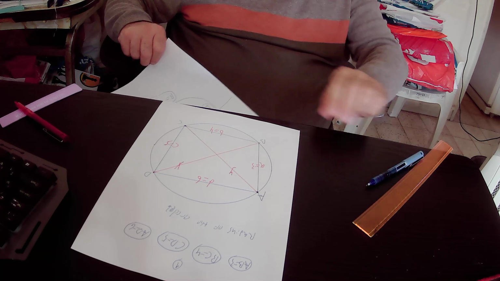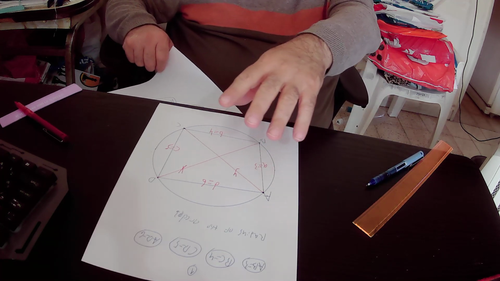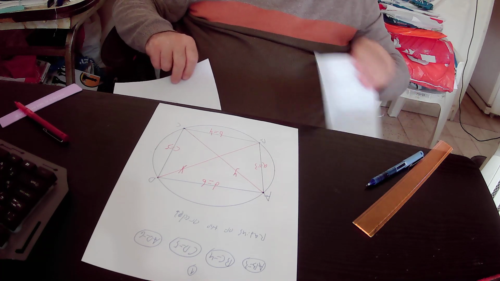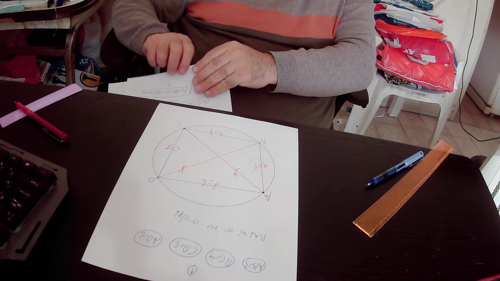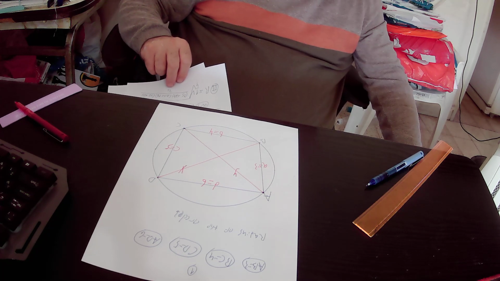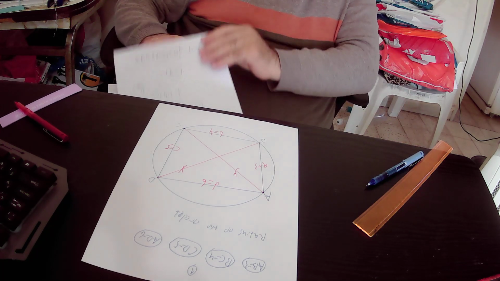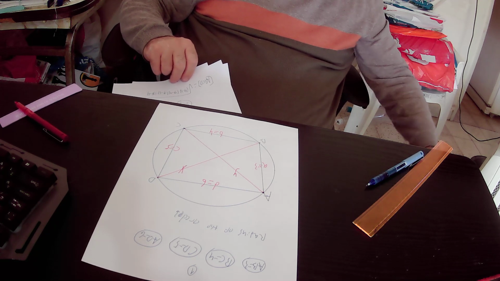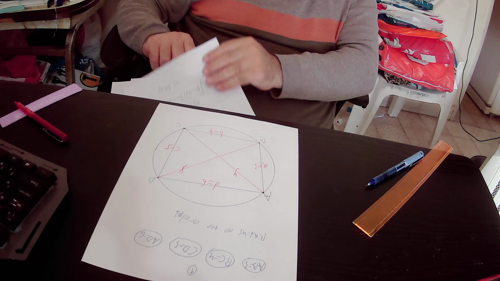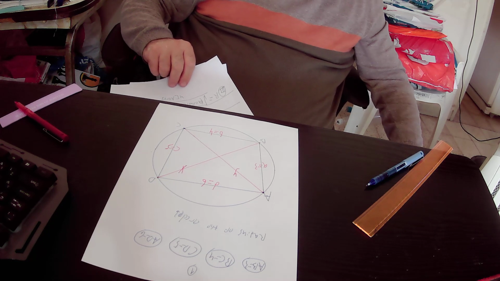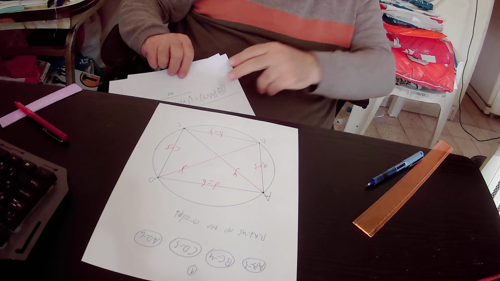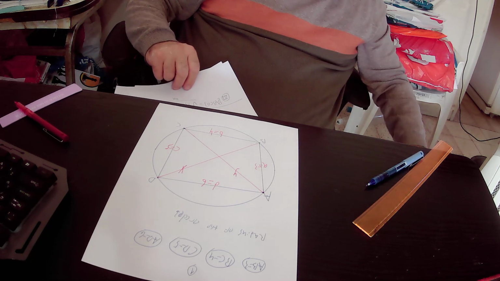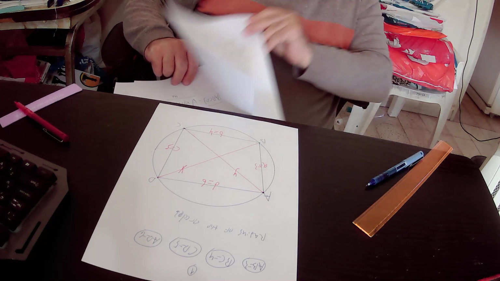Actually, we wanted to find out the radius of this circle, and inside the circle we have quadrilateral ABCD. We know that AB equals 3 units, BC equals 4 units, CD equals 5 units, and AD equals 6 units. And we want to find out the radius of this circle that blocks quadrilateral ABCD. Okay?